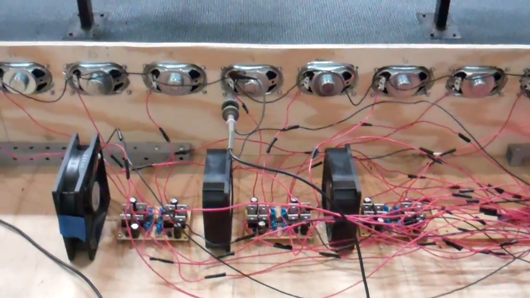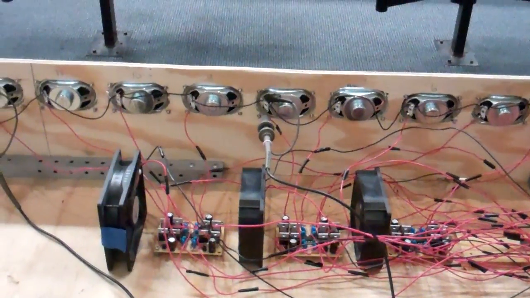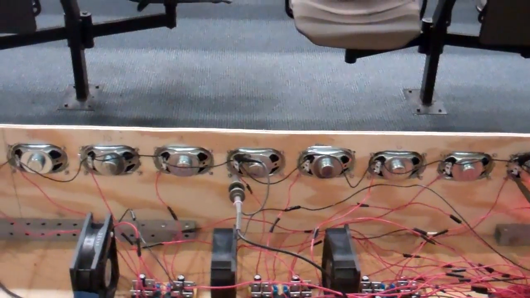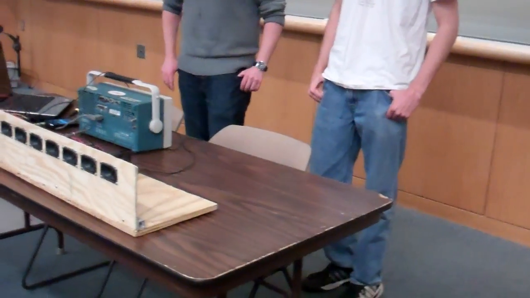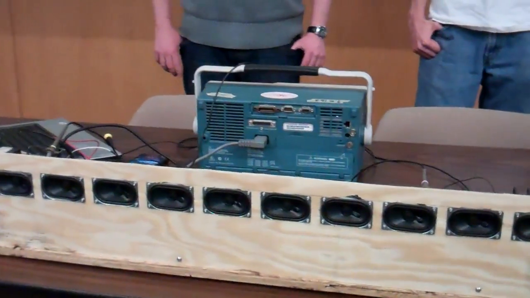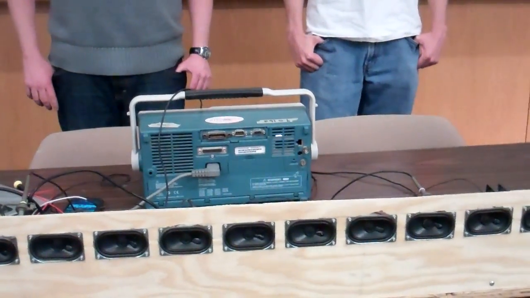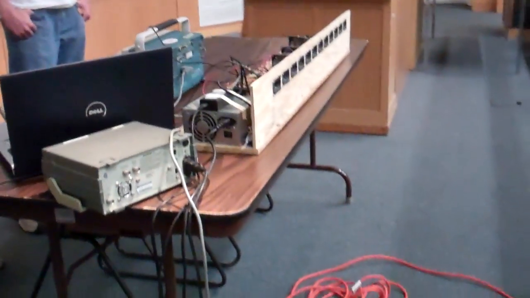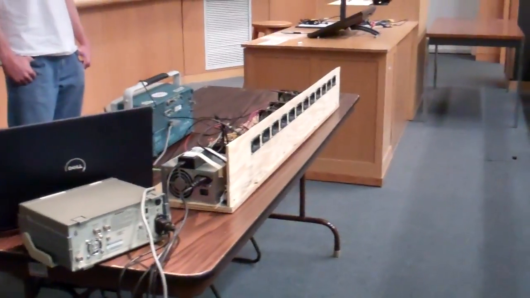Okay, so turn it on, and I'm going to do a walk-by on the front to show the amplitude distribution in the near field. So I'm off to the side. And there's the maximum right there. And then we lose it over here. Lose particularly all the lows.